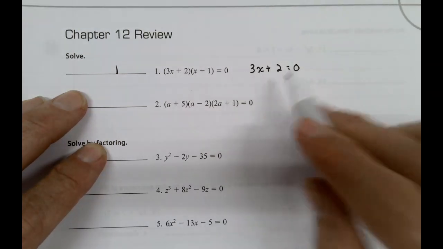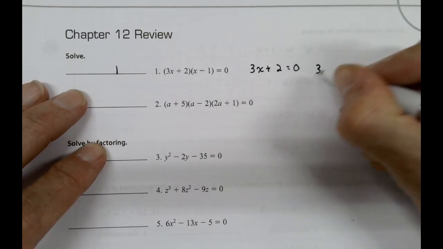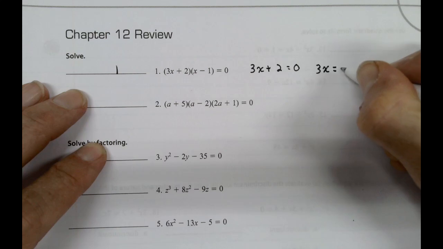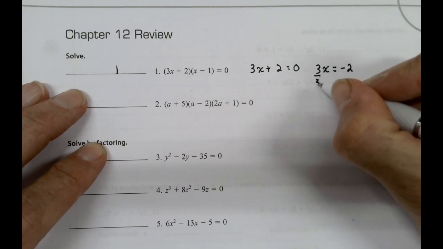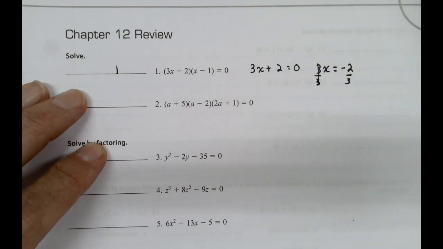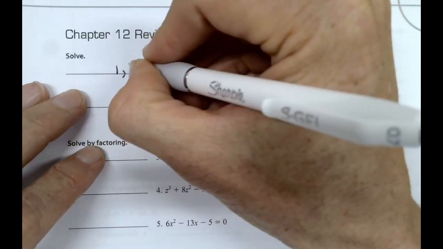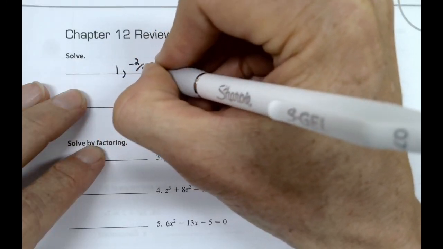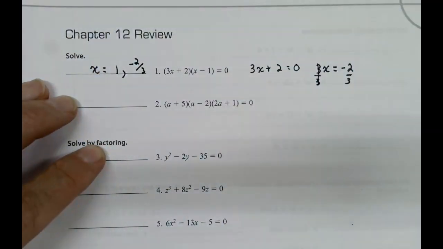Well, I can solve that without too much trouble, right? I can subtract 2 from both sides. I'll get 3x is the same as negative 2. Divide by 3 both sides, and what I end up with is x is equal to negative 2/3. So there's my other answer. These are going to be my x's: 1, negative 2 over 3.